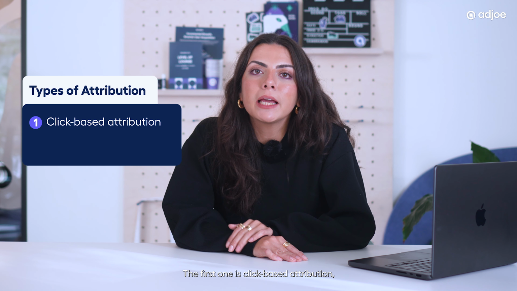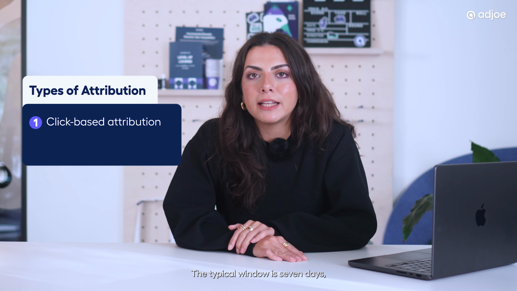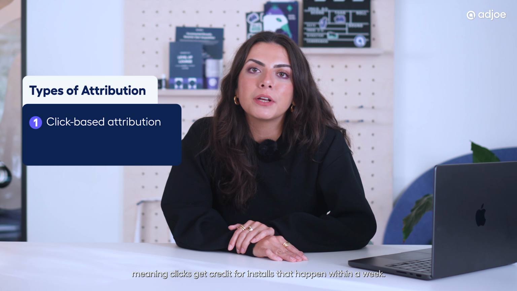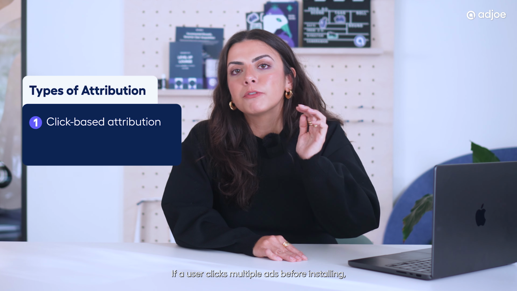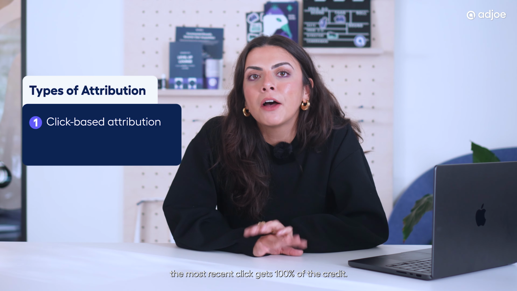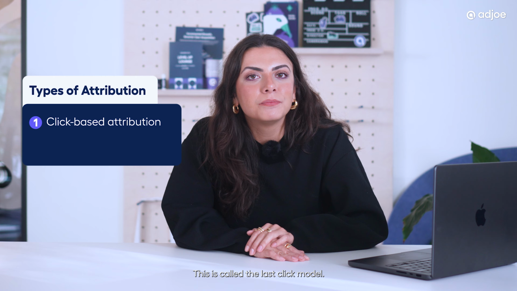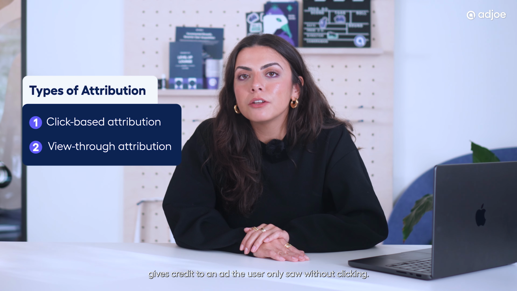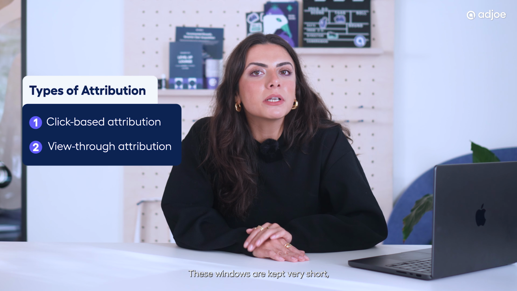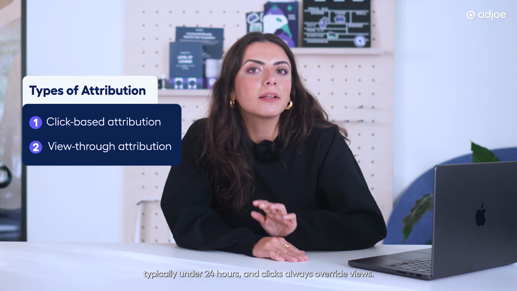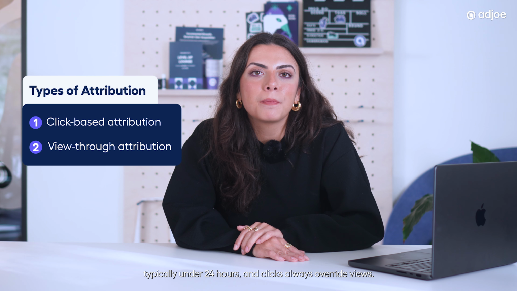There are two main types of attribution. The first one is click-based attribution, which is the most common one. The typical window is 7 days, meaning clicks get credit for installs that happen within a week. If a user clicks multiple ads before installing, the most recent click gets 100% of the credit. This is called the last click model. View-through attribution gives credit to an ad the user only saw without clicking. These windows are kept very short, typically under 24 hours, and clicks always override views.